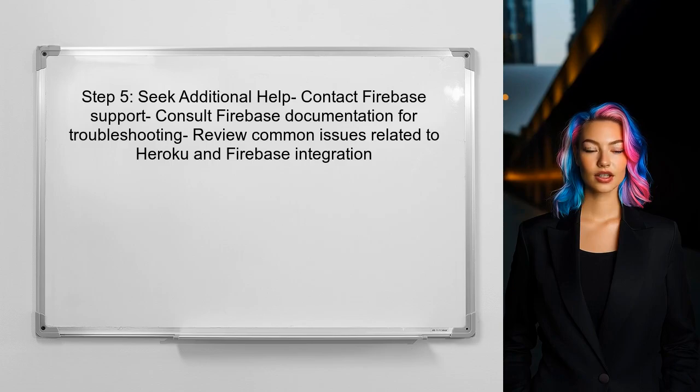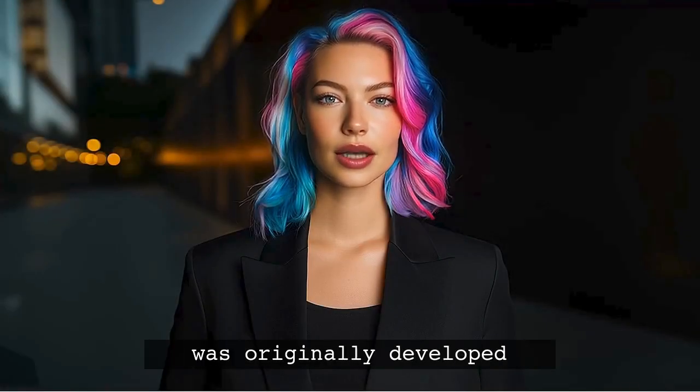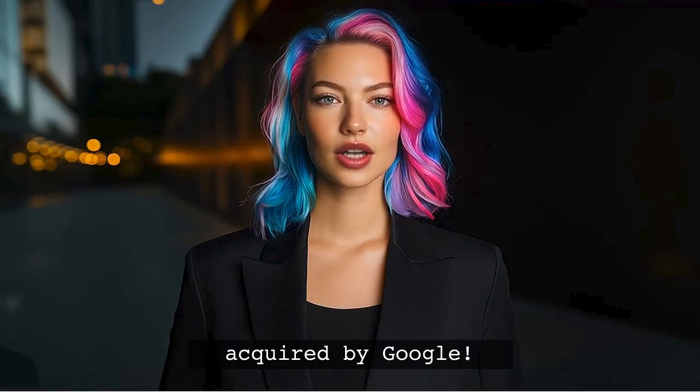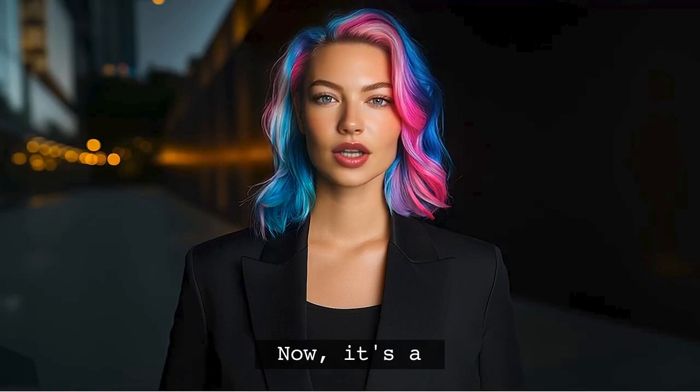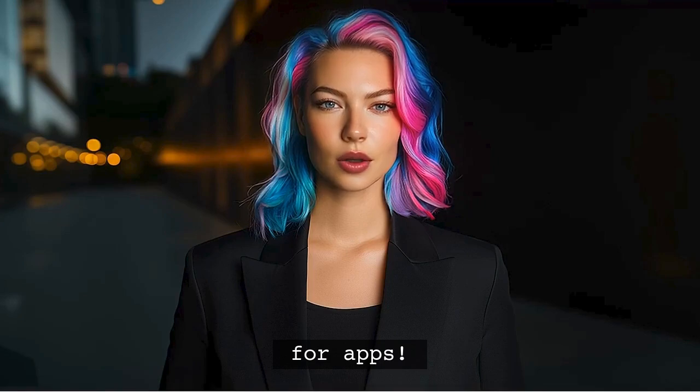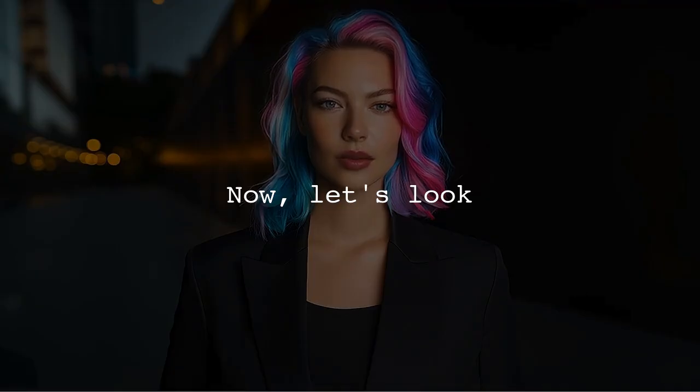for additional troubleshooting steps. Fun fact: did you know that Firebase was originally developed by a startup that was acquired by Google? Now, it's one of the most popular backend services for mobile and web applications.